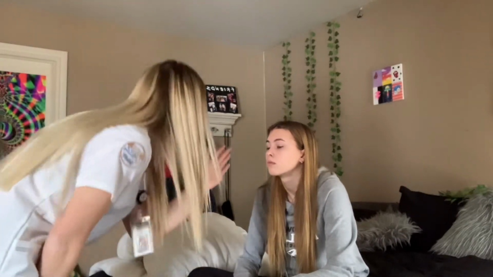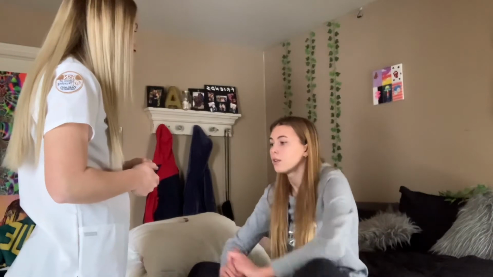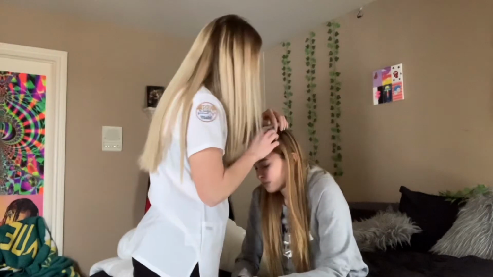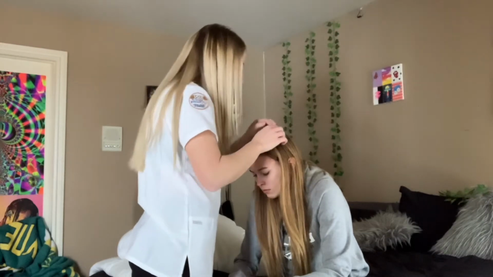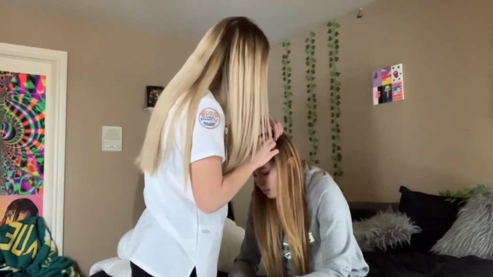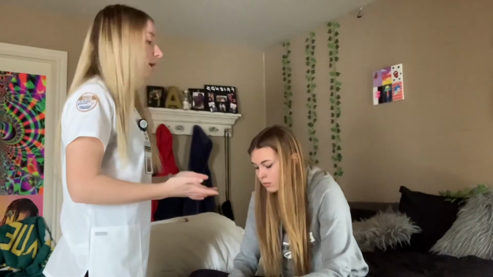So I see that the head is midline to the body and there is an average size and oval shape. Do you mind if I go ahead and touch your head a little bit and feel around? No. Okay, I'm just gonna look around. Okay, do you feel any pain or tenderness as I touch the head? No. Okay, I can note that Molly has no pain or tenderness to the head.